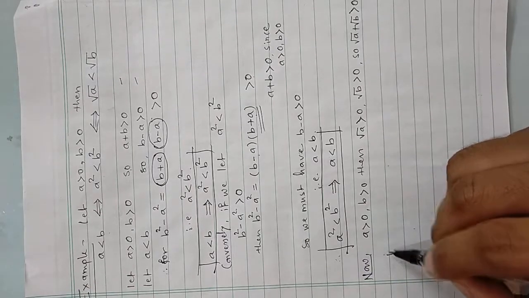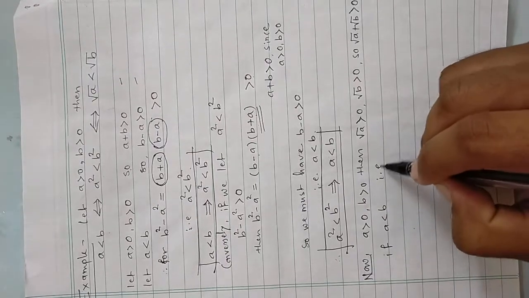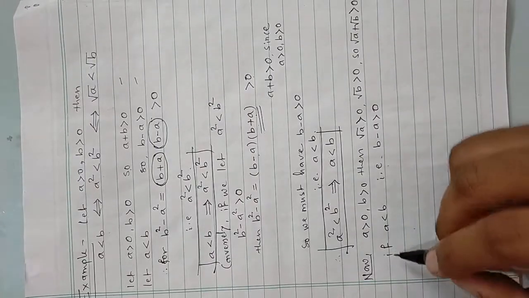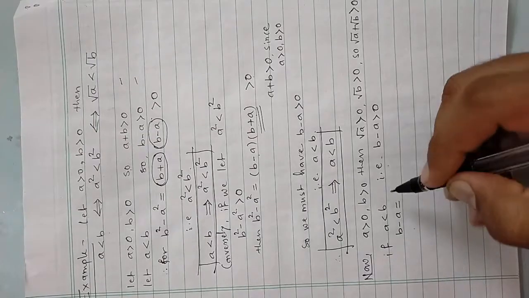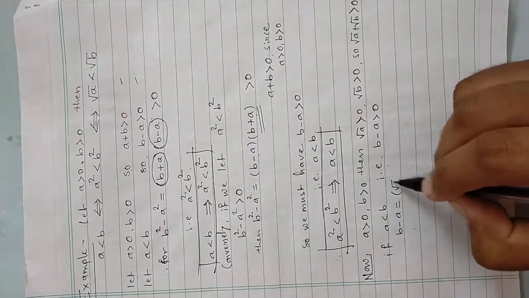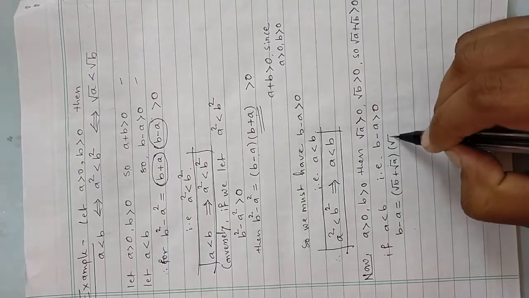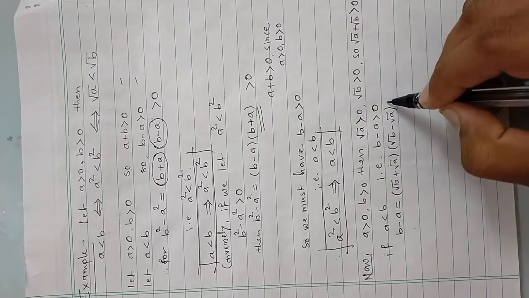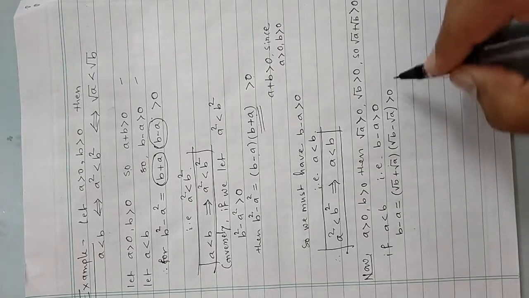Therefore, if a is less than b, that means if b minus a is greater than 0, I can write this b minus a as square root of b plus square root of a into square root of b minus square root of a. As it is positive, what can we say from this?